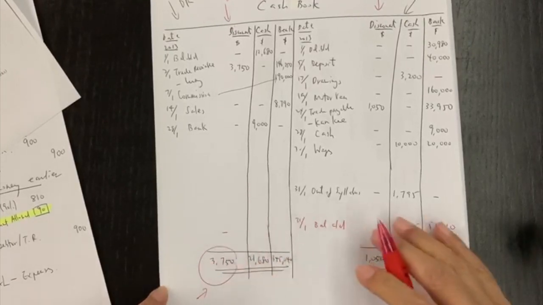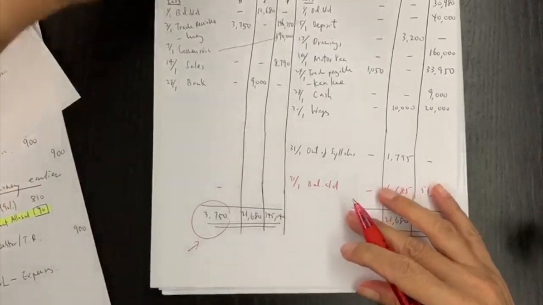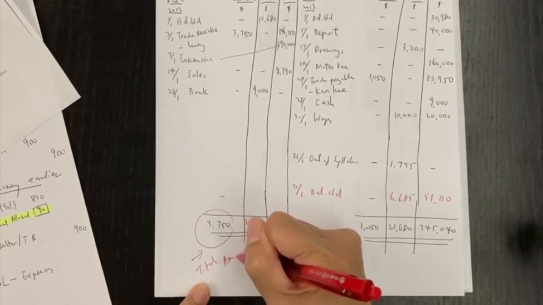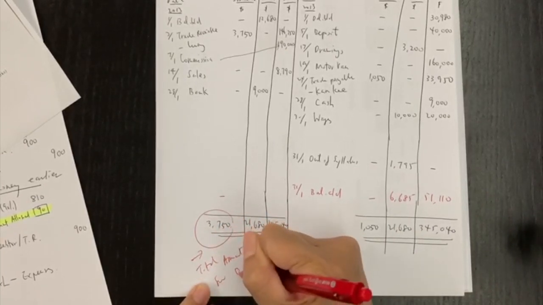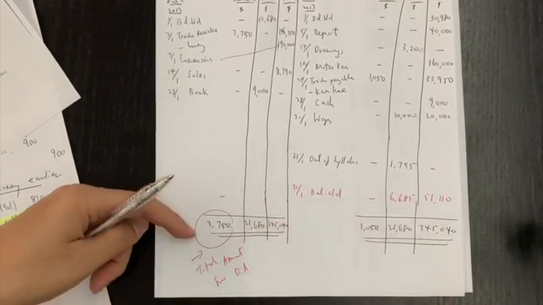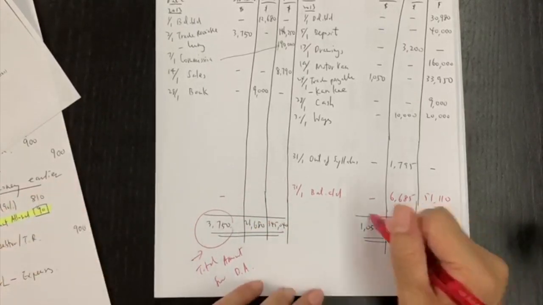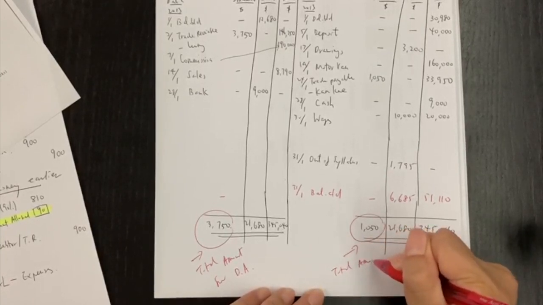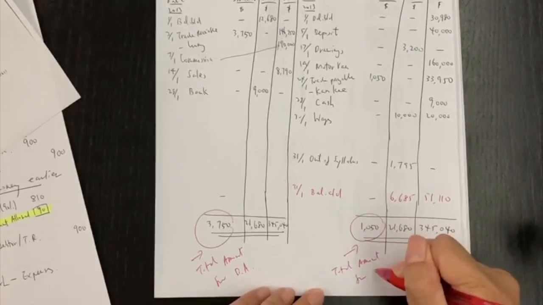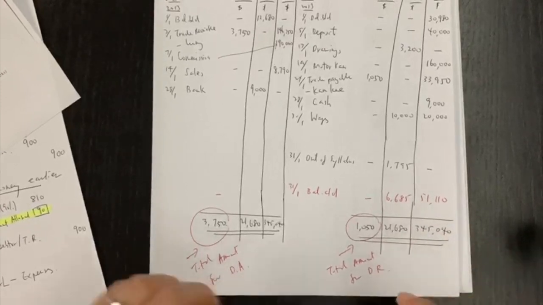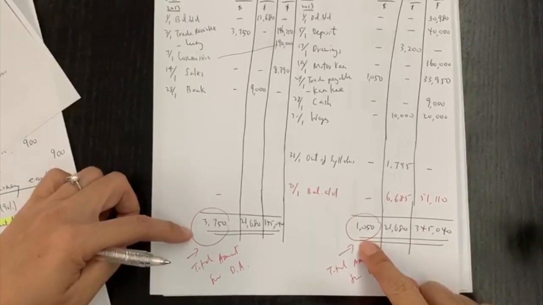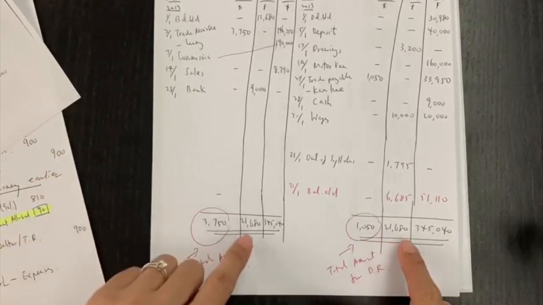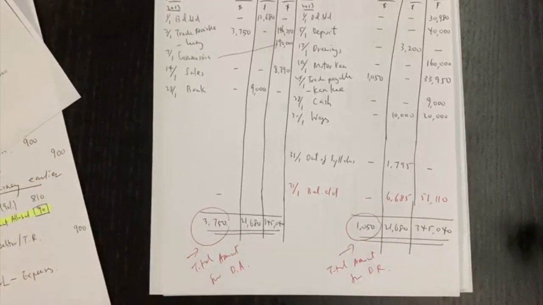Let me move up. This is the total amount for discount allowed at 3,750, and this is the total amount for discount received. Since they are not related, we do this differently from the treatment of cash and bank account.